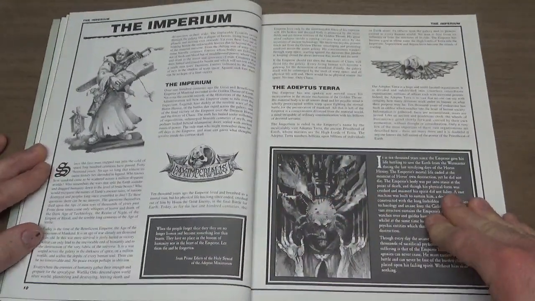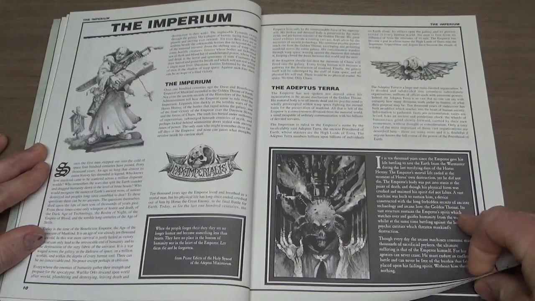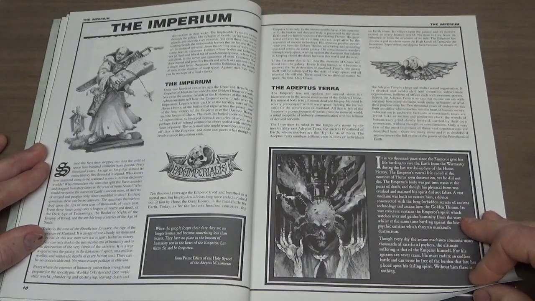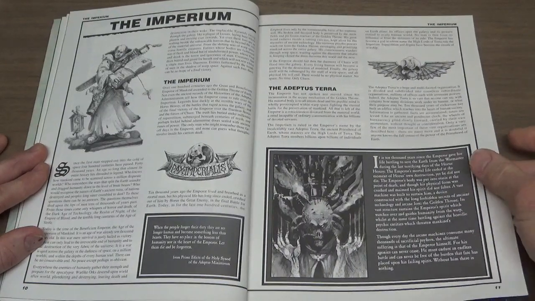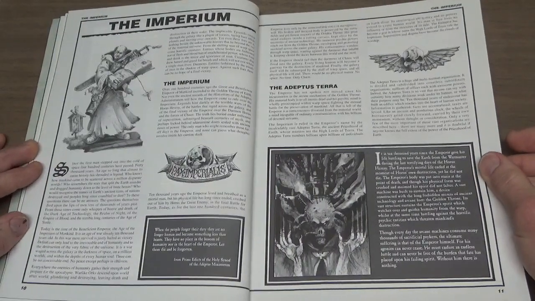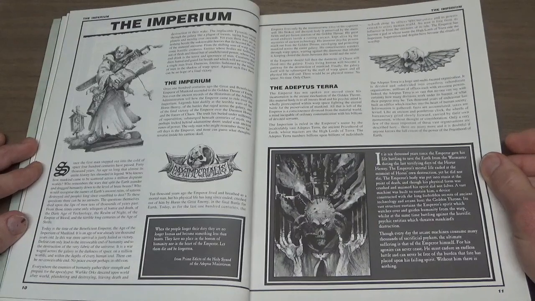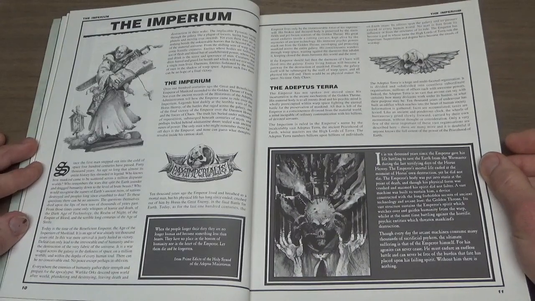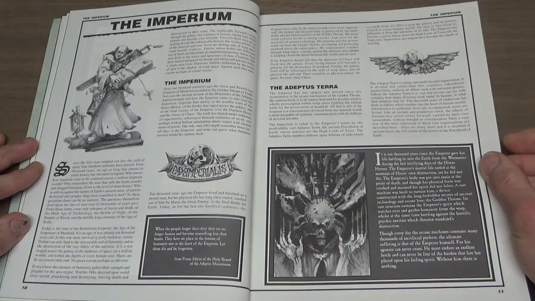Alright, the Imperium. Again, I could go over all this fluff with you guys, but it would make for a really long video. The point of this video is really just to showcase this book and show you guys what was in this book, how the book looks, and just take a little trip down memory road, because for me, this is literally my childhood. Loving it.